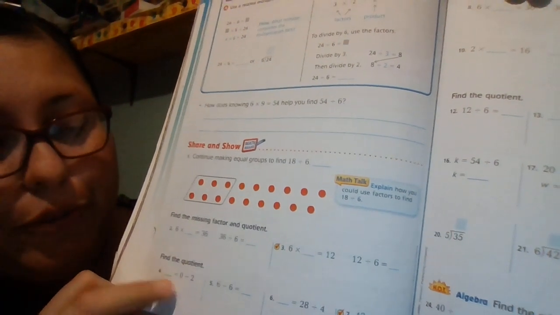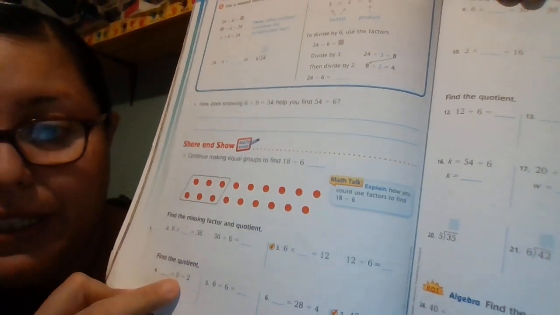To find the quotient, same thing for 4 through 7. Find the big number, like 2, and then it says how many groups of 0. So for that one, a 0. We're not going to have any groups because we're circling 0 groups. So there's no groups. 0. Anything divided by 0 is 0. That was one of the rules we learned yesterday.